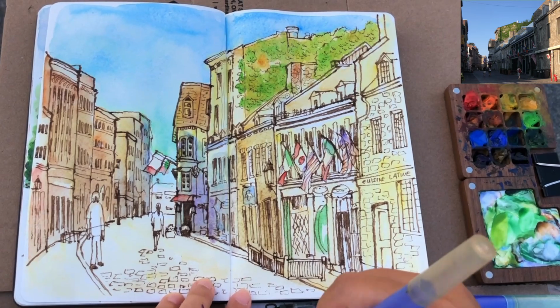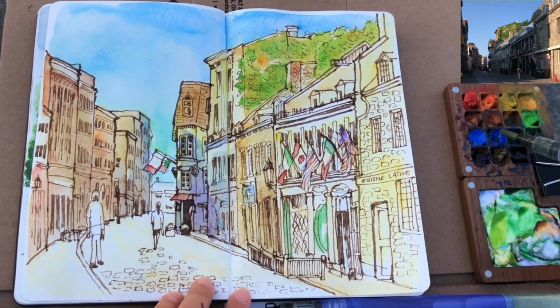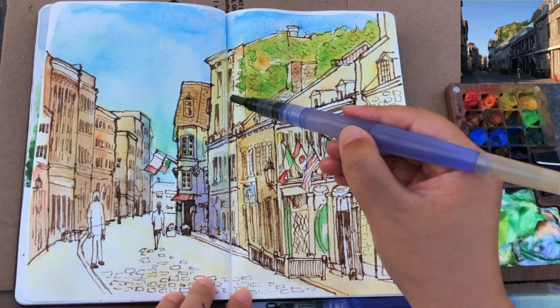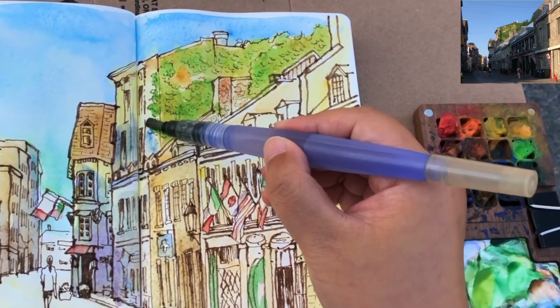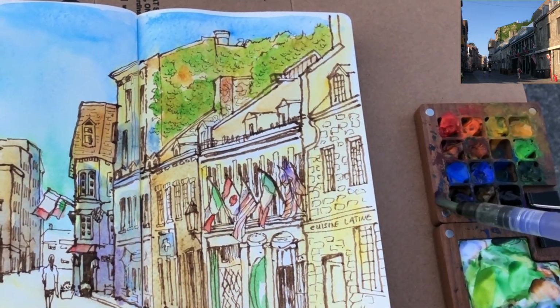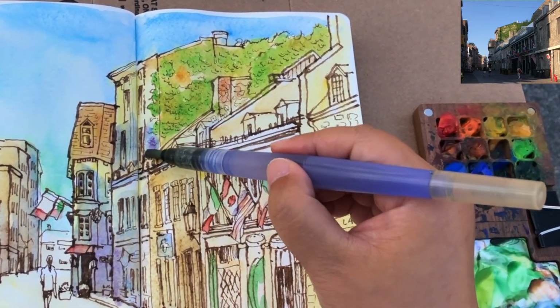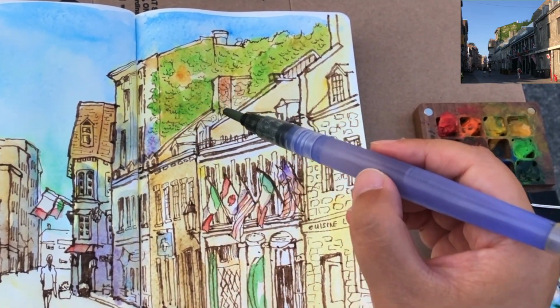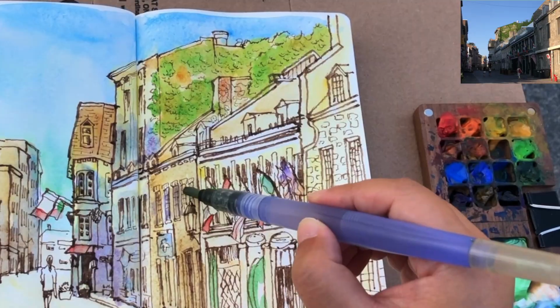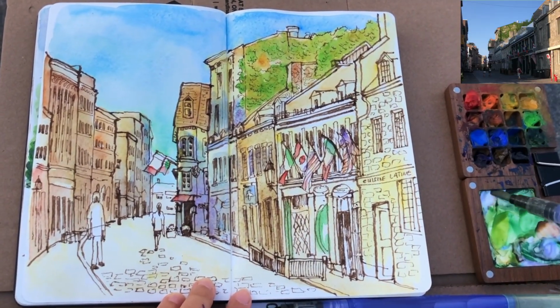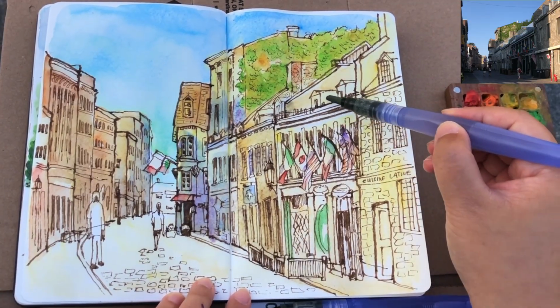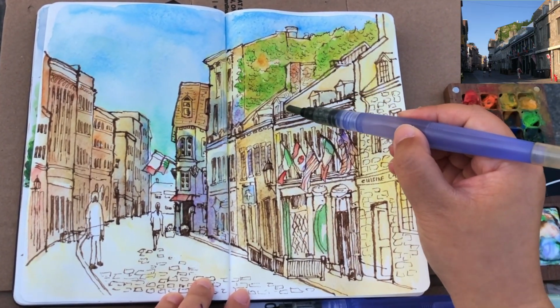For the chimney, I just simply punch on a bit of burnt sienna. And some more shading for the upper level of this building using cobalt blue and imperial purple, keeping the wash very diluted so it's transparent over the yellow underpainting.